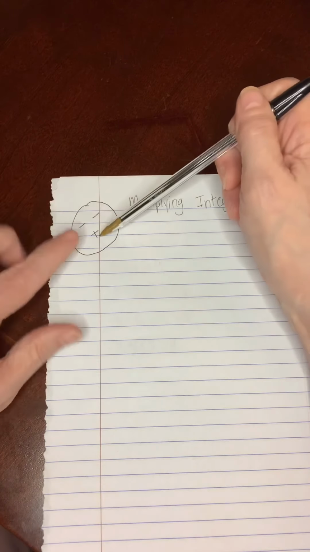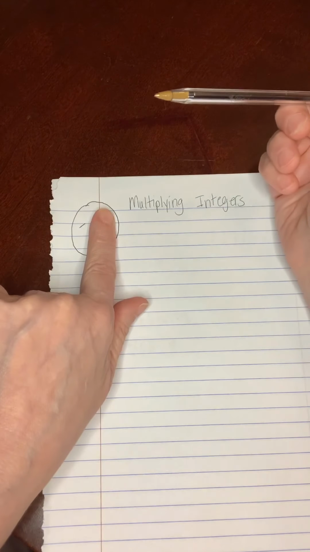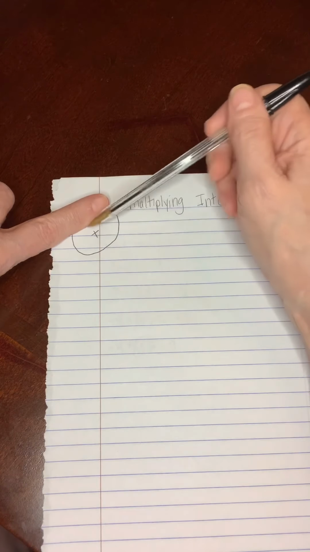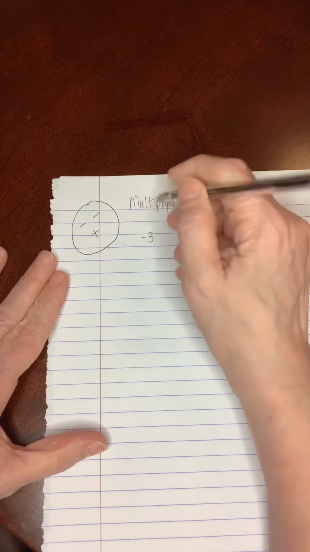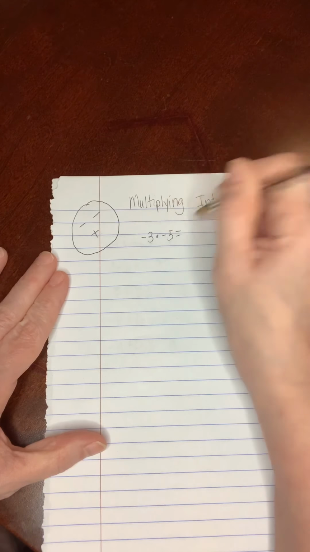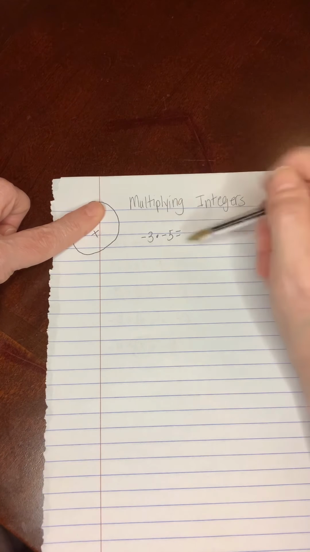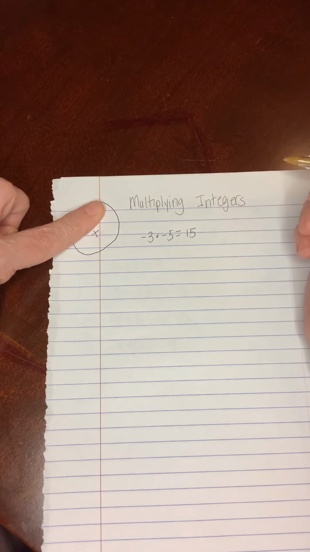If we have a positive times a negative, we cover that up, and our answer is going to be a negative. If we have a negative times a negative, cover that up, and our answer is going to be a positive. So let's try -3 times -5. Well, negative times negative equals a positive, and 3 times 5 equals 15, so our answer is +15.